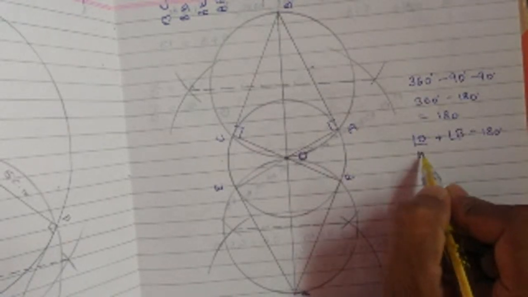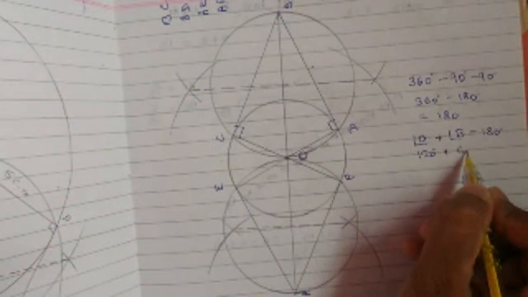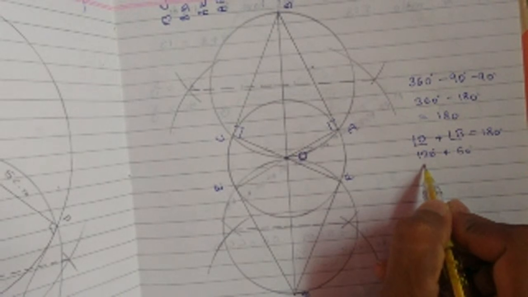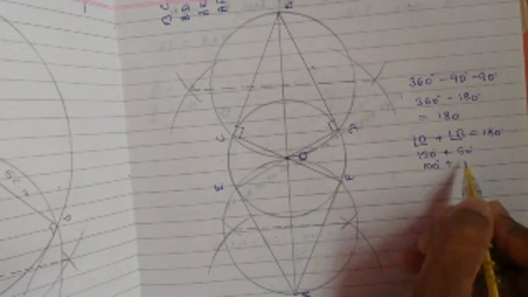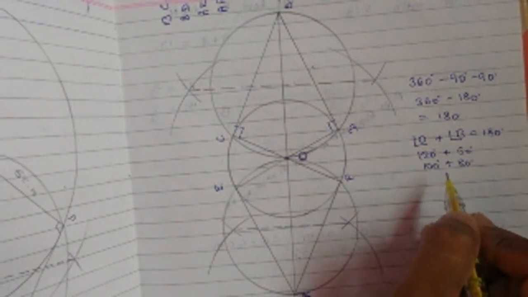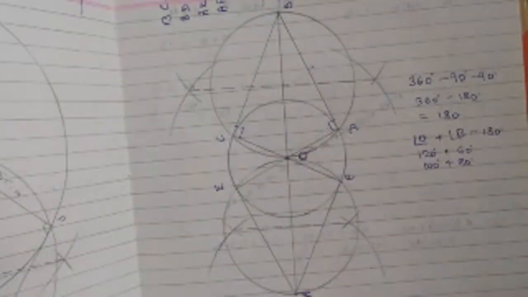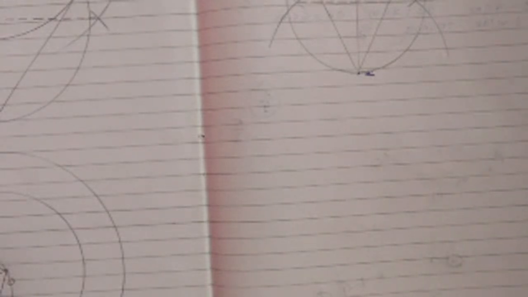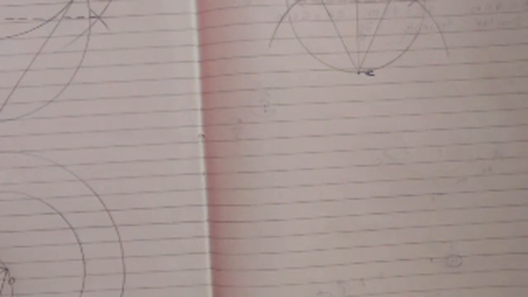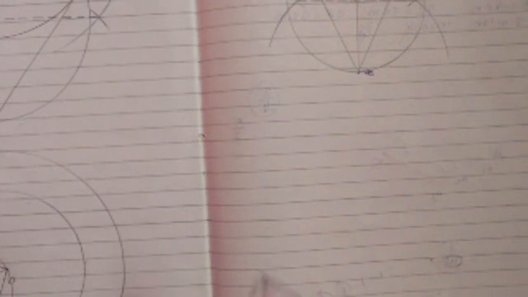If this is 120 degree, that means this is 60 degree. If this is 100 degree, that means this is 80 degree. Okay, like this. So on the basis of that we have to draw this one, a circle of radius 5 centimeter.